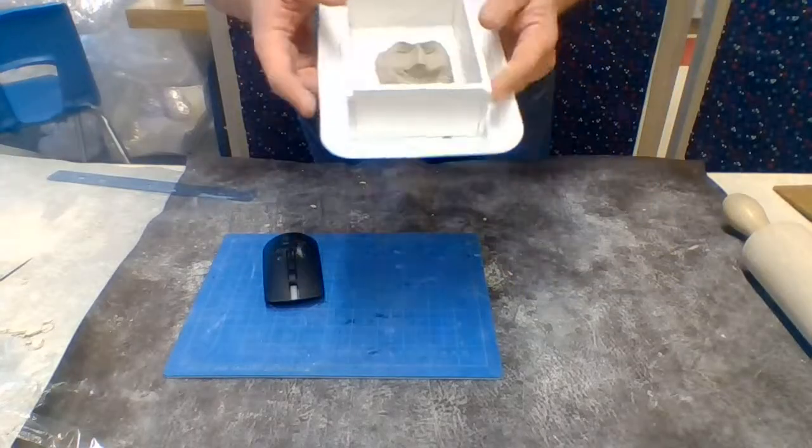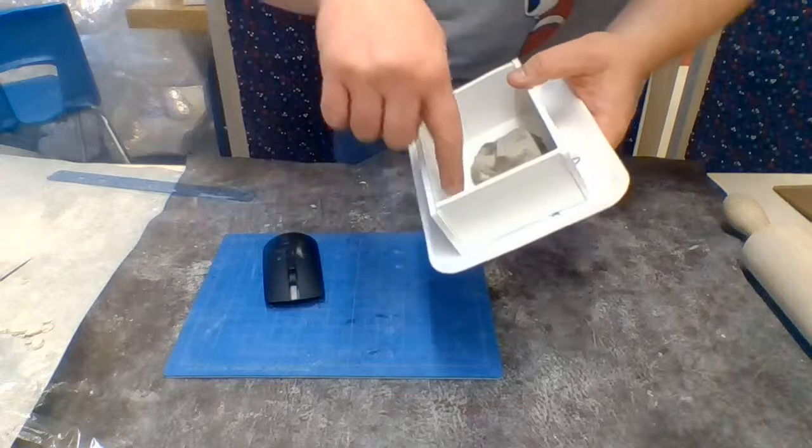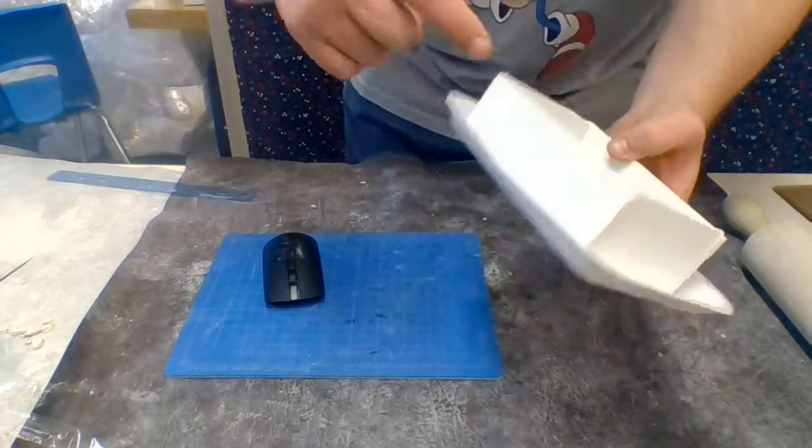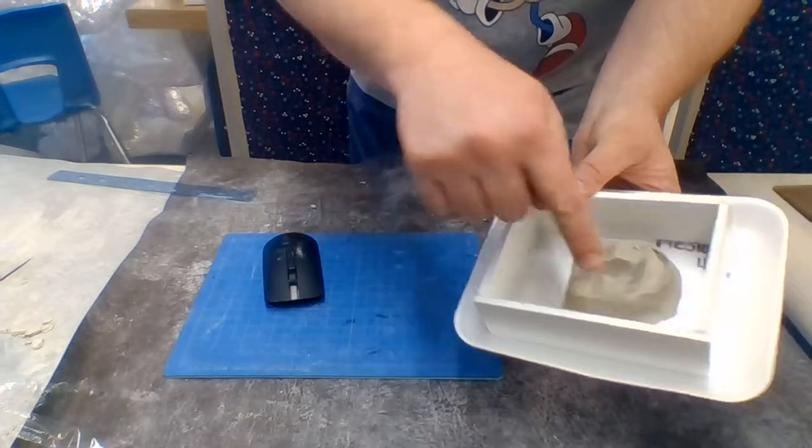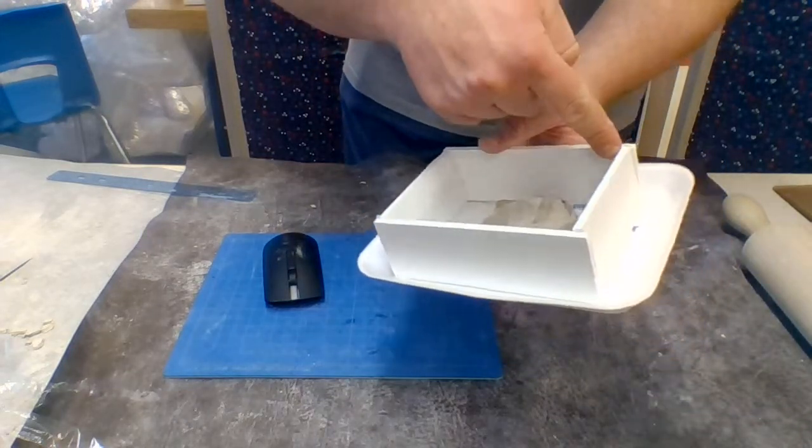All right, so I've got the box built. And again, I did a line of hot glue at the bottom of each piece, and then there's hot glue going up here on the sides.